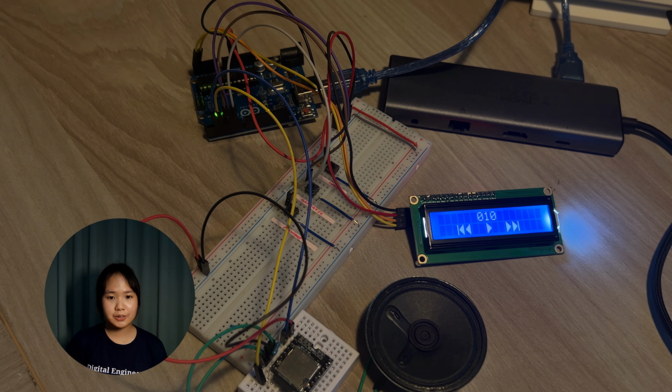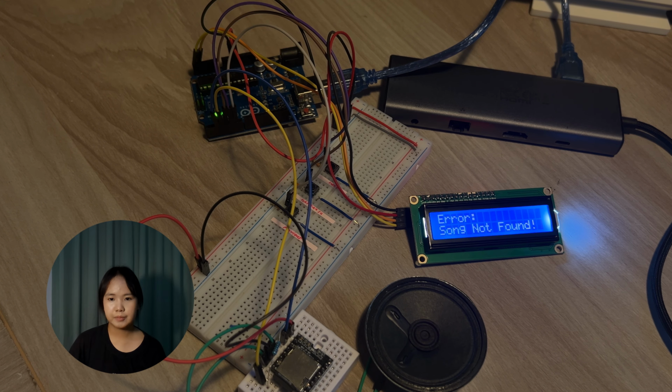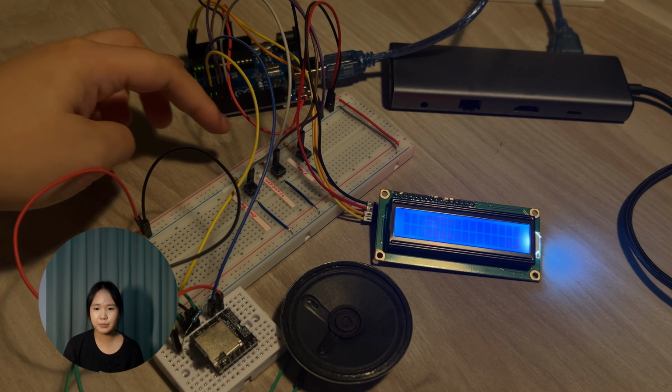If we type 0 on the serial monitor, the song will pause. If we type a number that is not 1 to 10, the song is going to be paused and the LCD will show an error, song not found. Here is the demonstration with buttons.